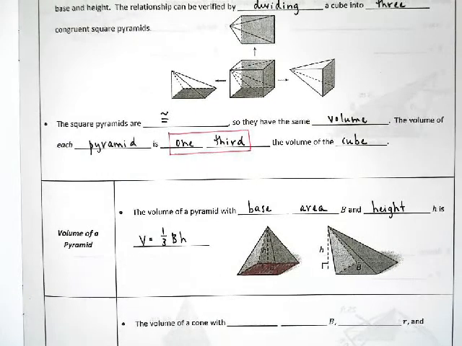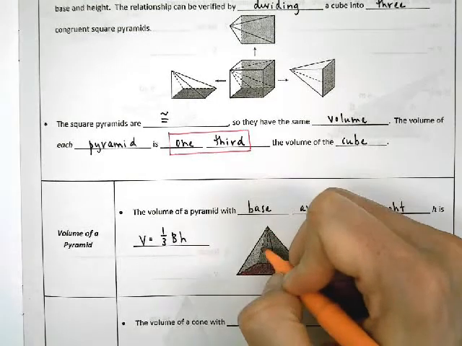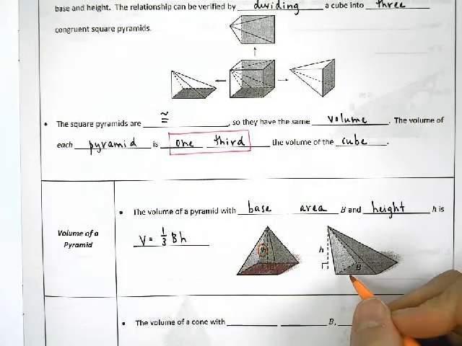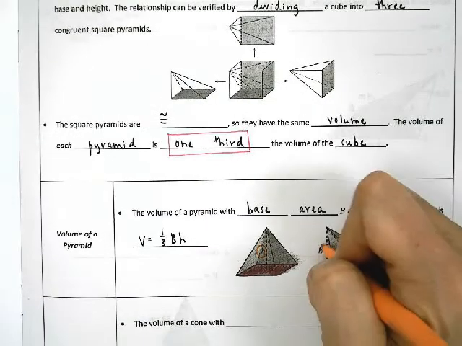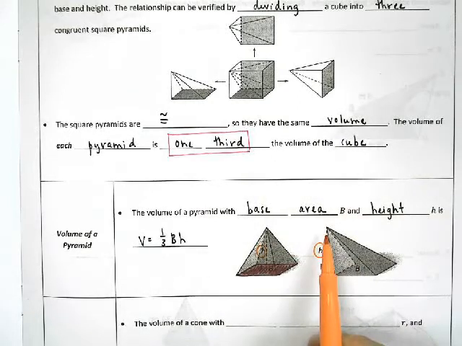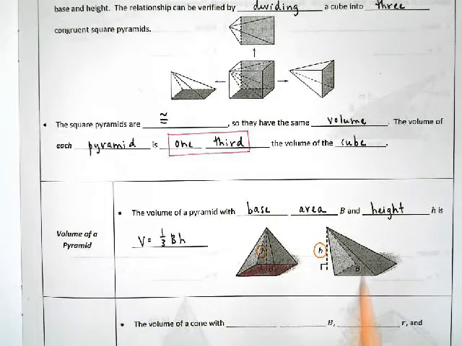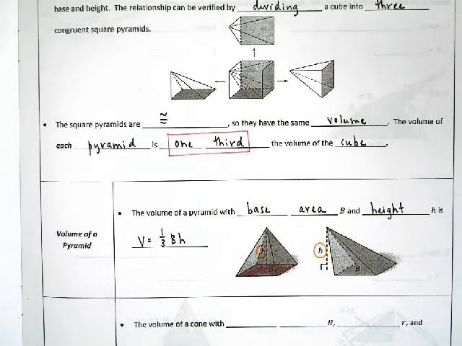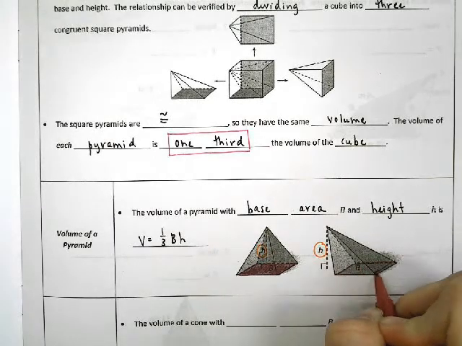Now, again, it doesn't matter if that's a right pyramid, so you can see here that height is the perpendicular distance, or if it's oblique, it's tilted. That height is really just the perpendicular distance between the point, between the vertex, and that base. So it could be inside or outside of the figure, but it doesn't change how we do the calculation.